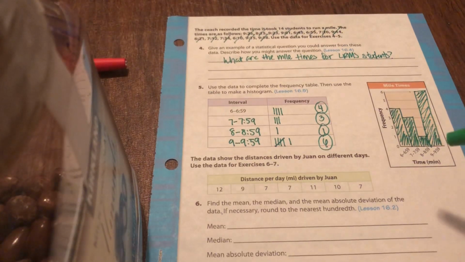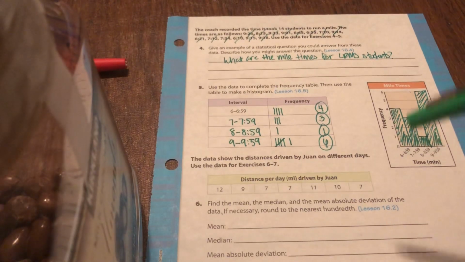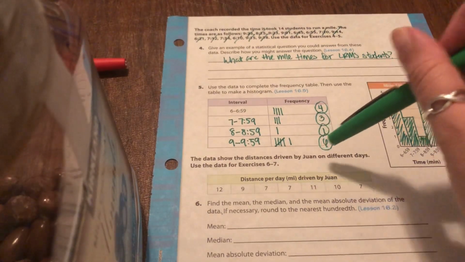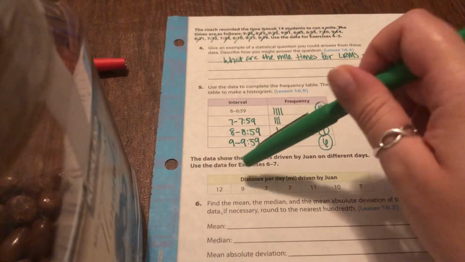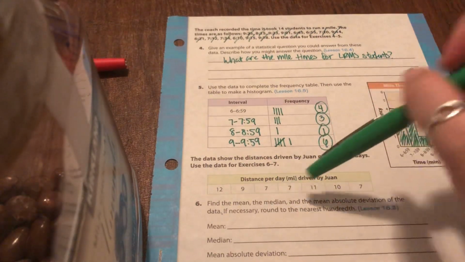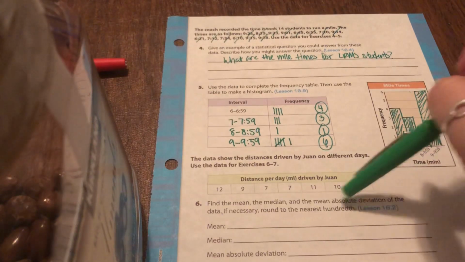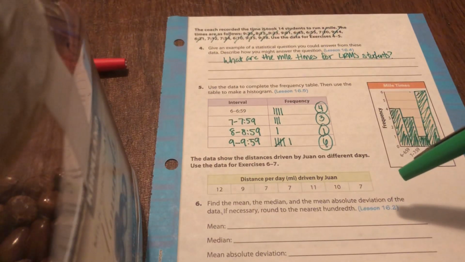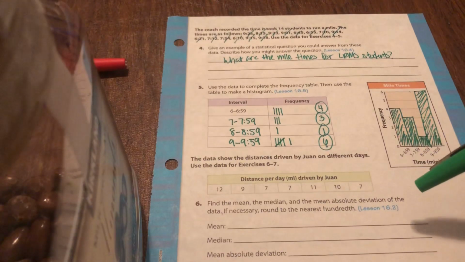All right, let's go ahead and look at number 6. It says, the data shows the distances driven by Juan on different days. Use the data for exercises 6 and 7. It says find the mean, the median, and the mean absolute deviation, or MAD value, of the data. If necessary, round to the nearest hundredth.